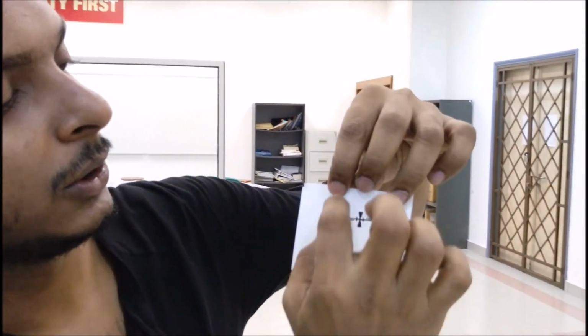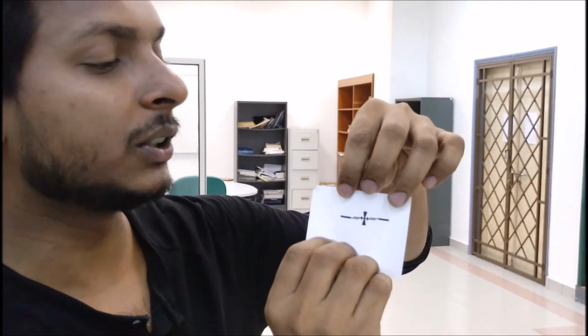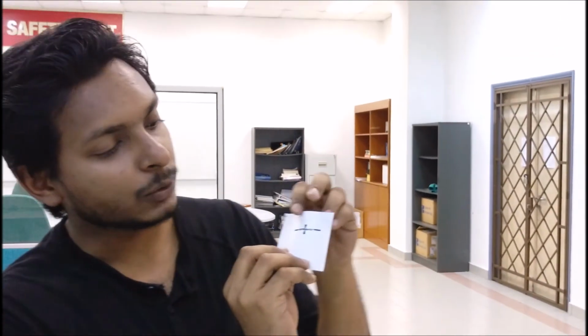Now we will cut this portion to paste it over our substrate. That's why we have to cut our substrate to match this dimension. This is the dimension that we approximately chose for pasting this design over our substrate.